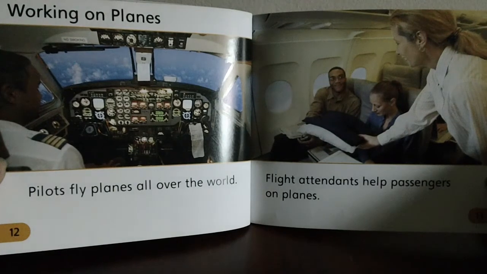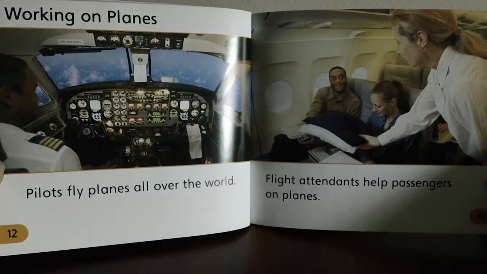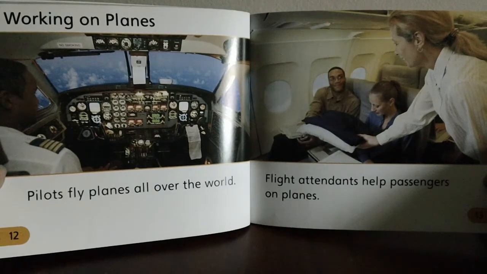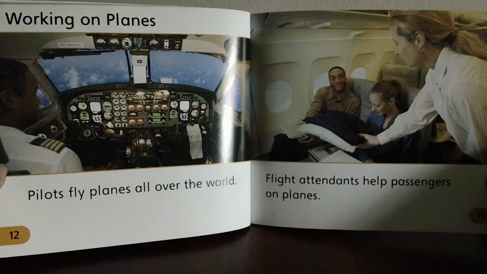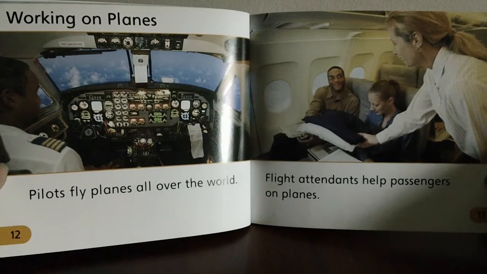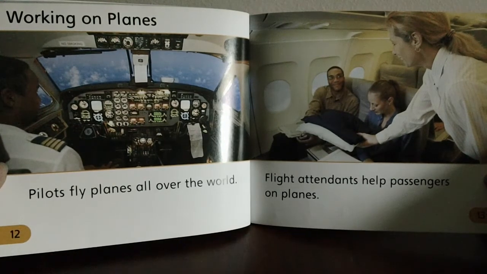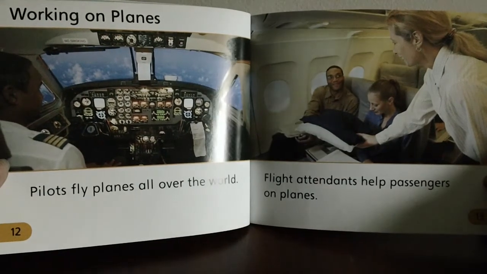Working on planes. Pilots fly planes all over the world. Flight attendants help passengers on planes. The pilot is the person who flies the plane, and the flight attendant's job is to help the passengers who are riding the plane. A passenger is the people who are riding on the plane.